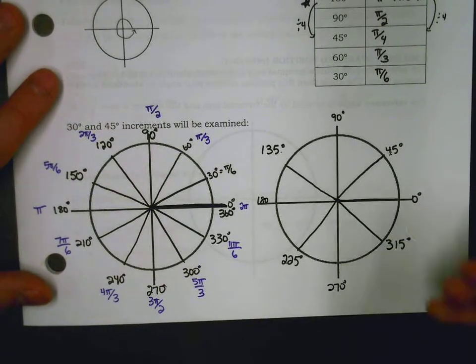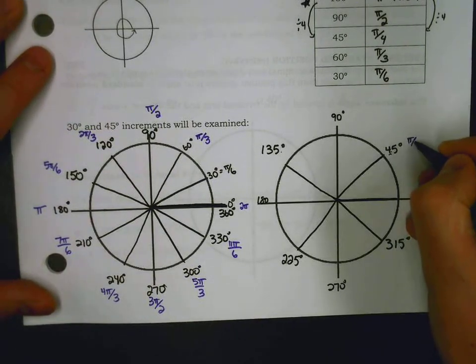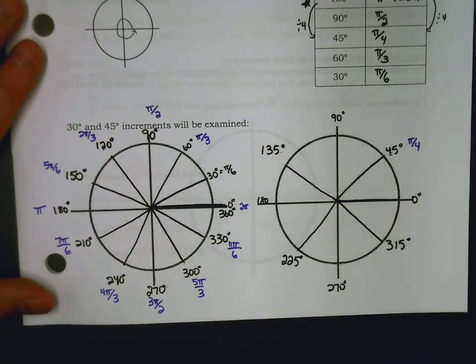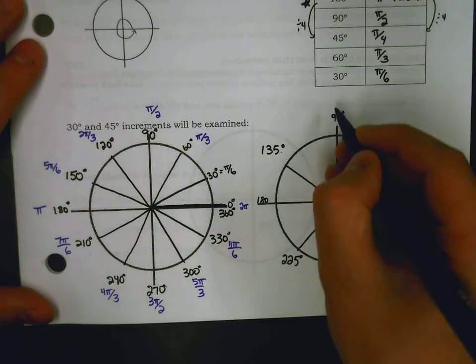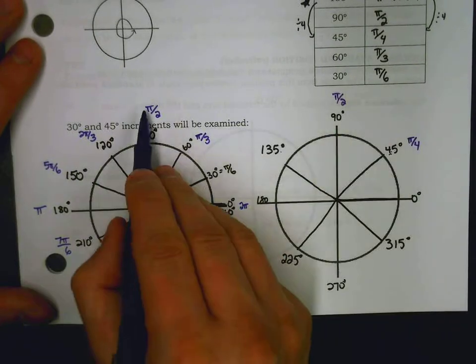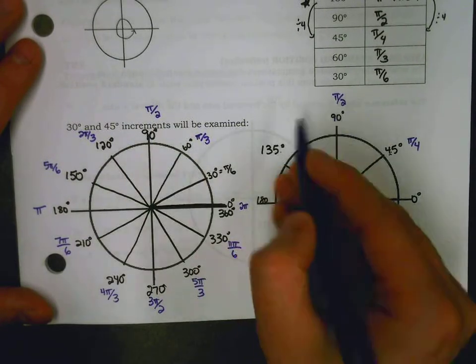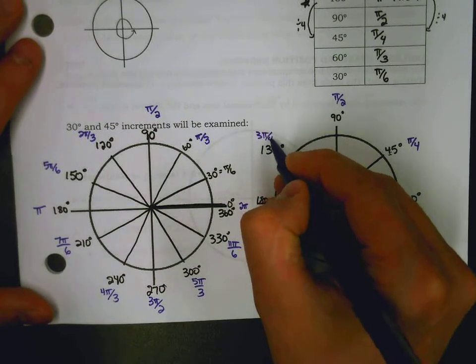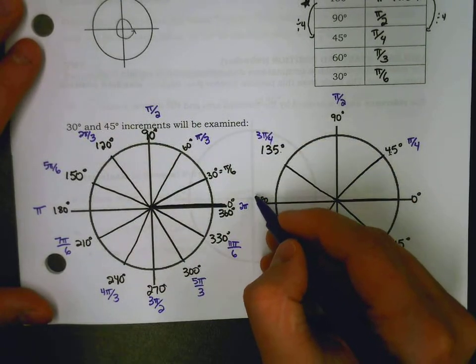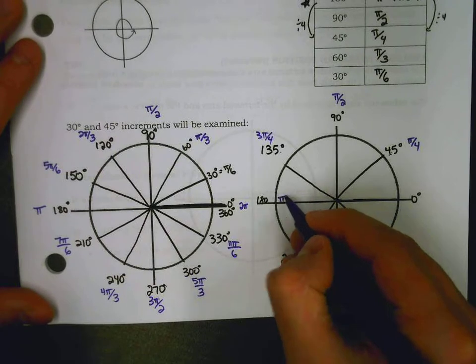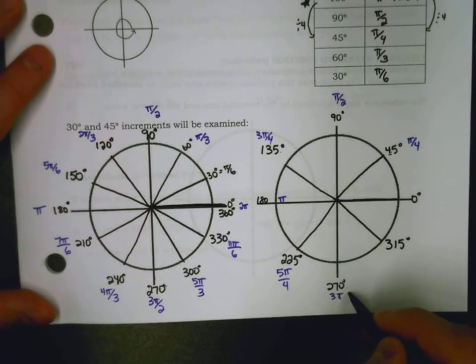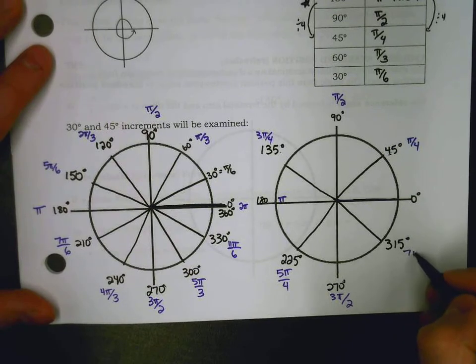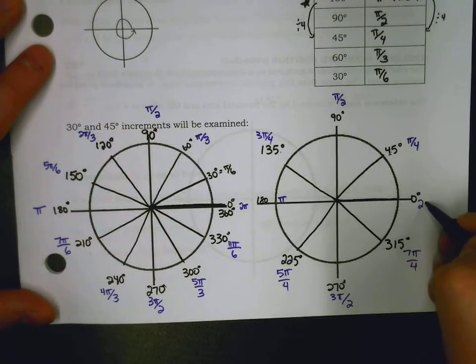So as we do our 45 degree pi over 4, we keep adding this time pi over 4. So 1 pi over 4, 2 pi over 4, 3 pi over 4, 4 pi over 4, or pi, 5 pi over 4, 6 pi over 4, 7 pi over 4, and lastly your 8 pi over 4.